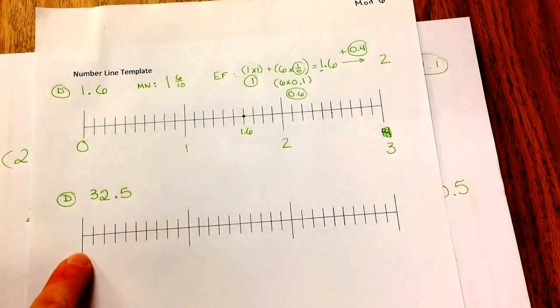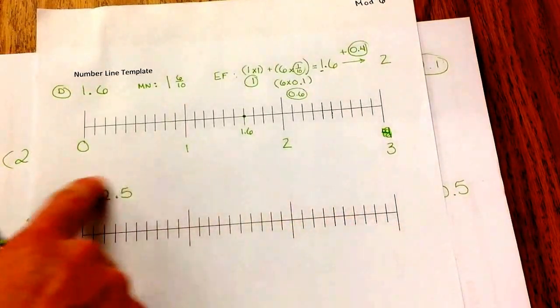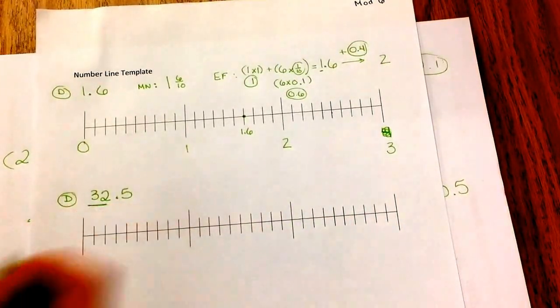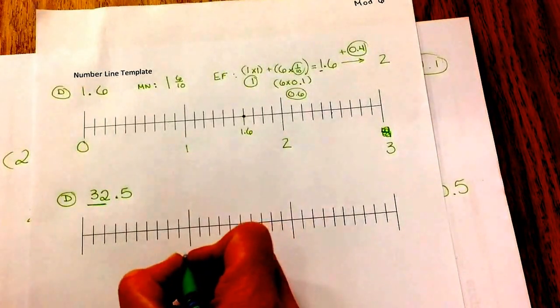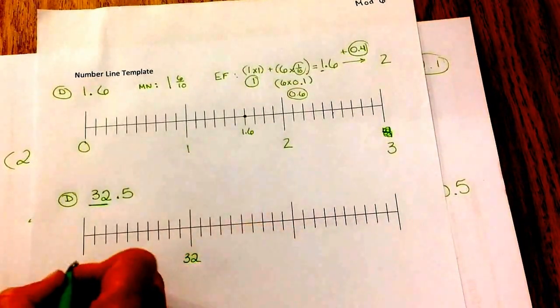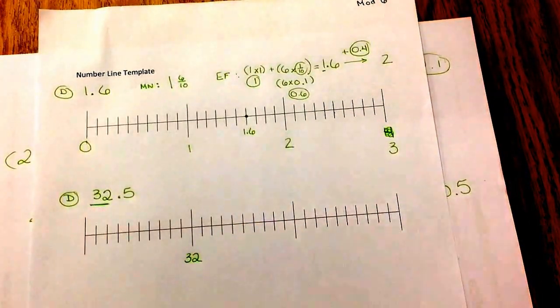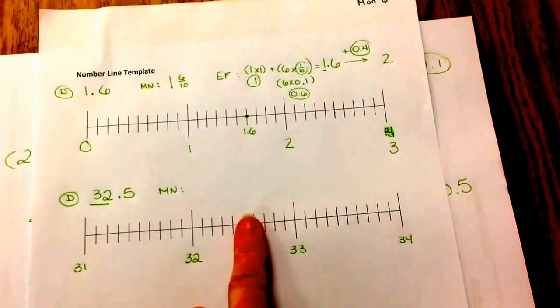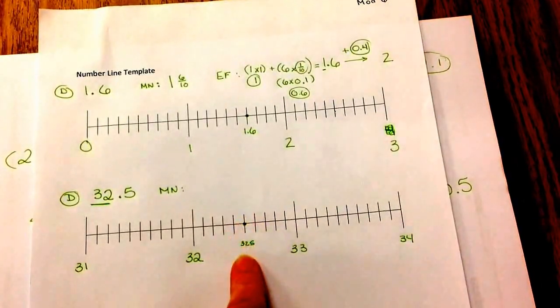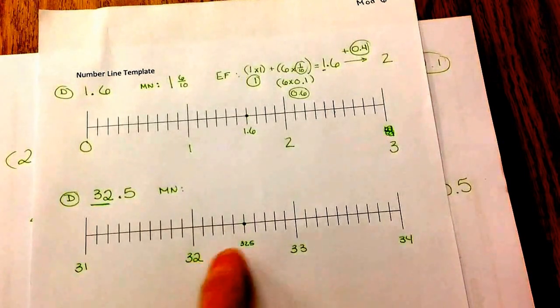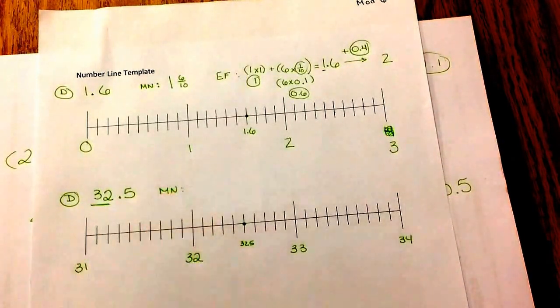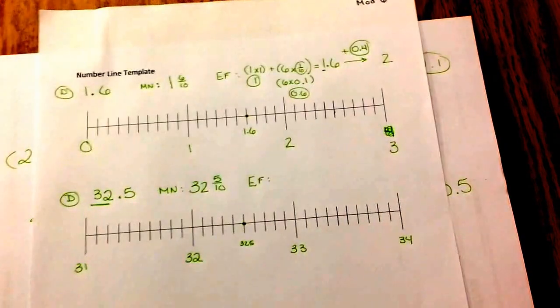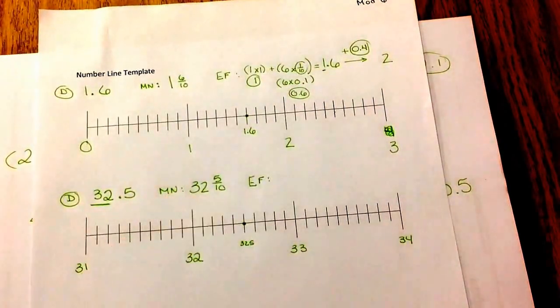So you're going to go from something to something else, but 32 is your whole. It has to be in there somewhere. I'd suggest maybe putting it here. Fill your other holes in. Go ahead and plot that decimal. So if you plotted it, you should be right about dead center, 32 5/10. So what would the mixed number be? Pause while you figure it out. That's what you should have had for your mixed number.